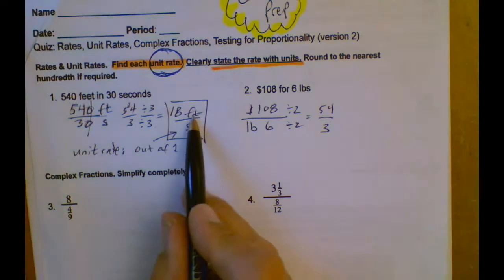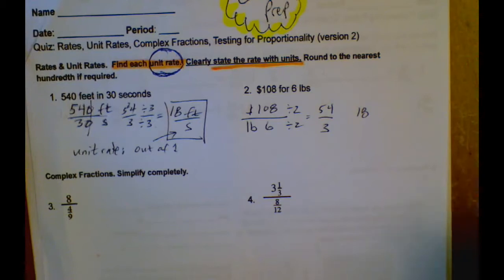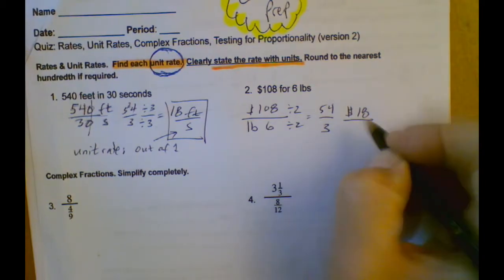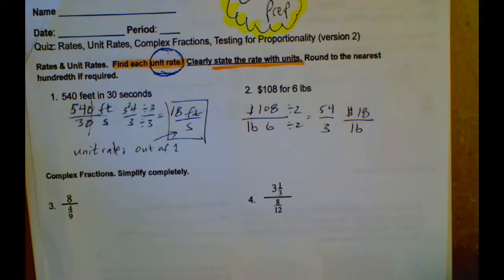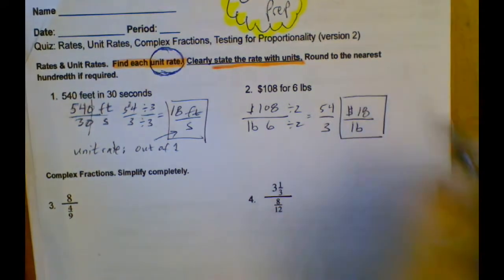Well, we know from here that's going to be $18 per pound. Who would have thought it? Okay, well, that was just kind of an accident. Those things came out to be identical.